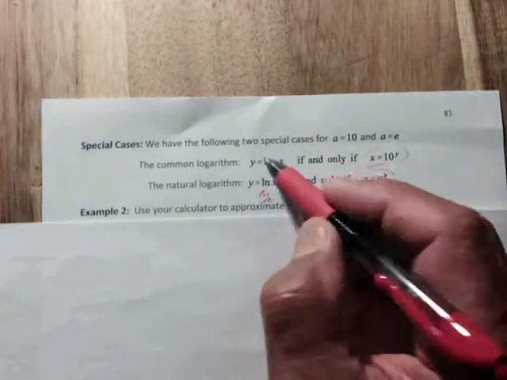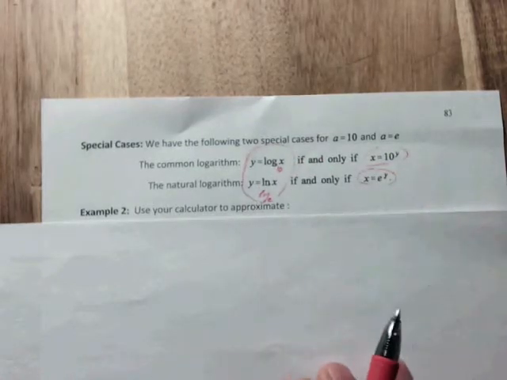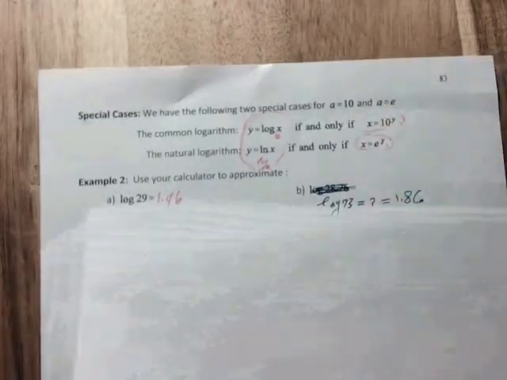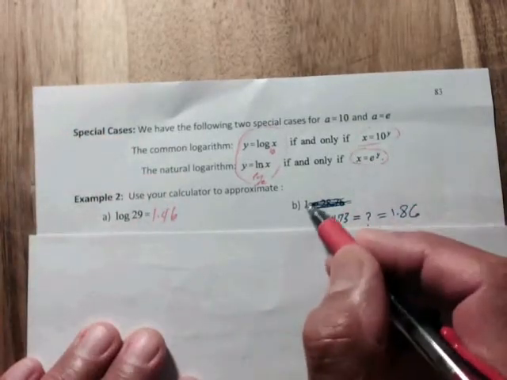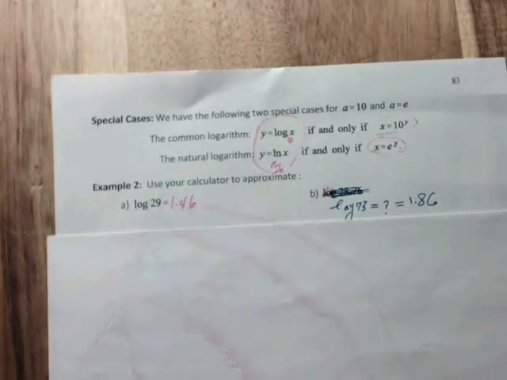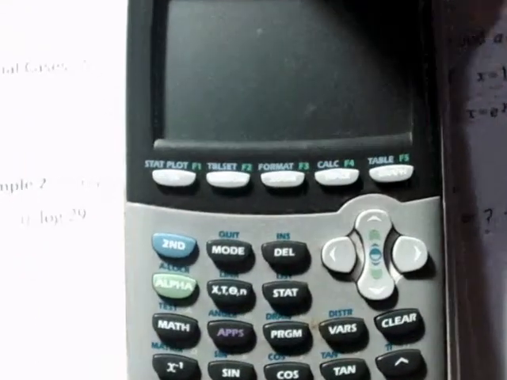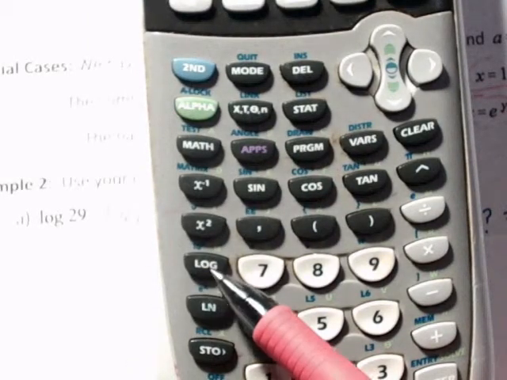These two logarithms are built in every calculator, even scientific calculators. You can compute them. For example, I have already computed this, so I'm going to do it one more time. If you want to know what log of 29 is, look at your calculator, you see log.